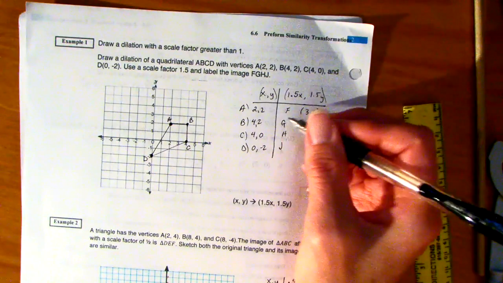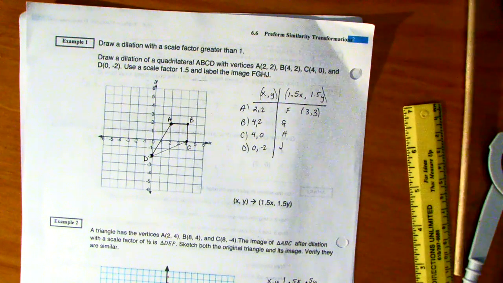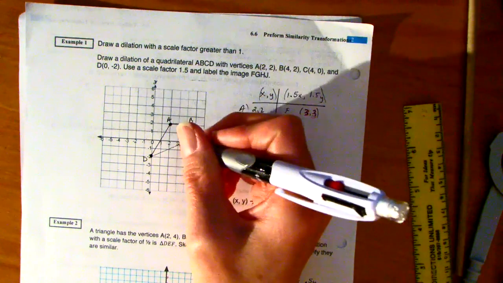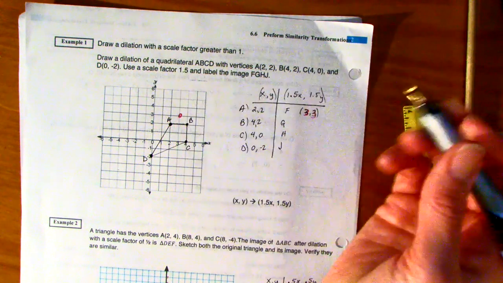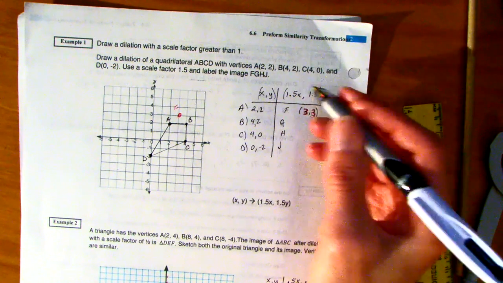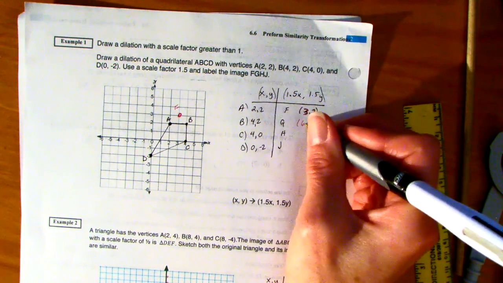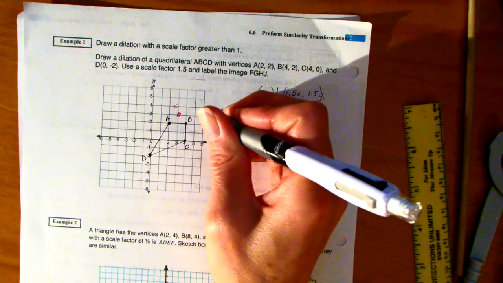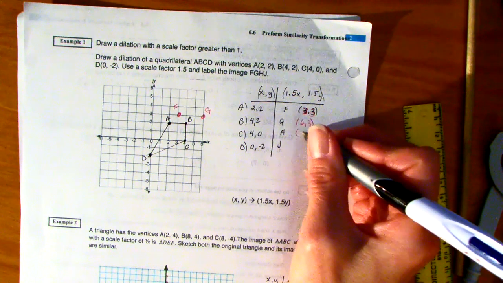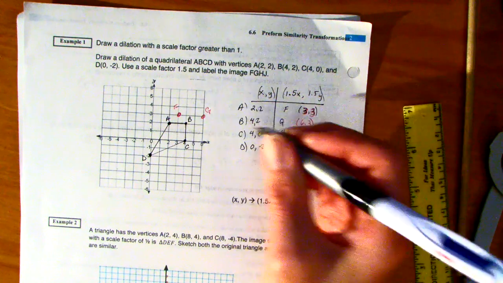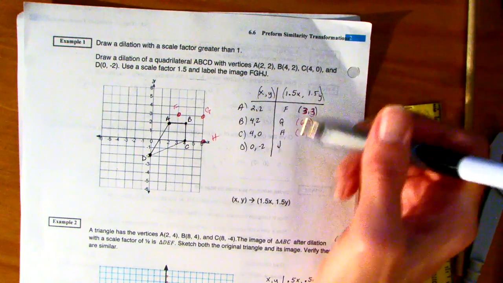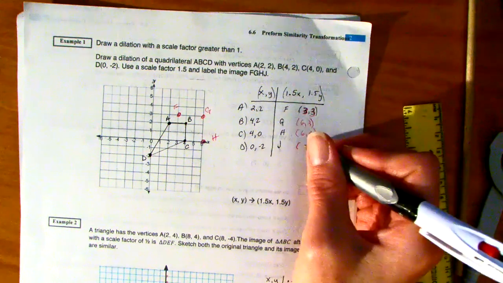And this will be, I should do this in a different color. And then when I graph it, it'll be a different color. So 3, 3. We're going to do this in red. So over 3, up 3. And that would be letter F. Okay, then we have the point 6, 3: over 6, up 3. That will be G. The next point will be 6, 0. And that will be H. And last but not least, J will be 0, negative 3.